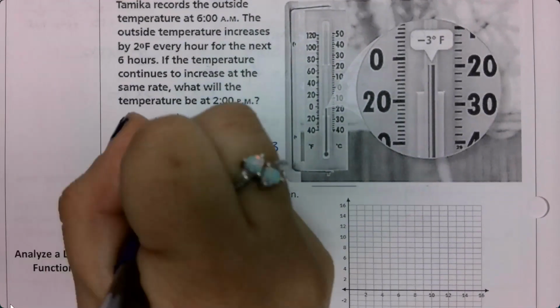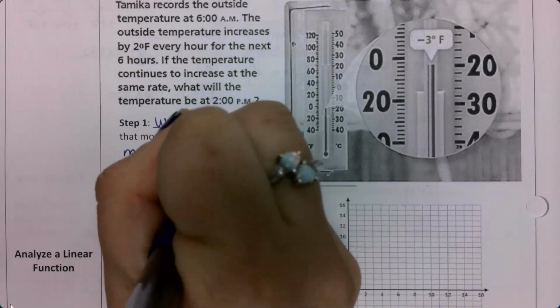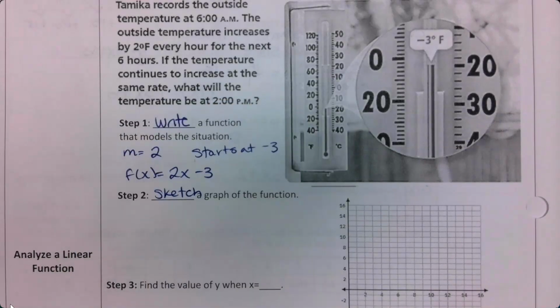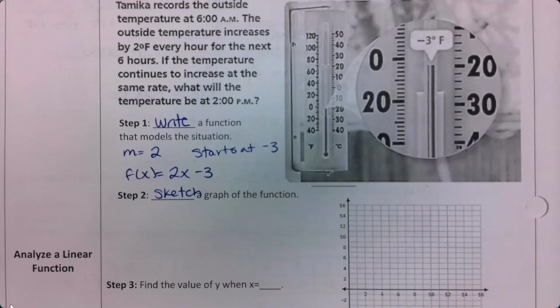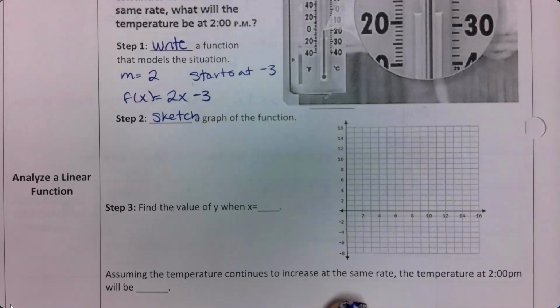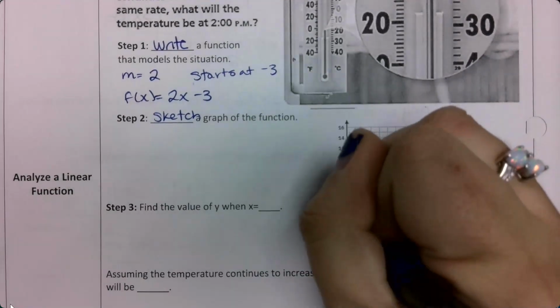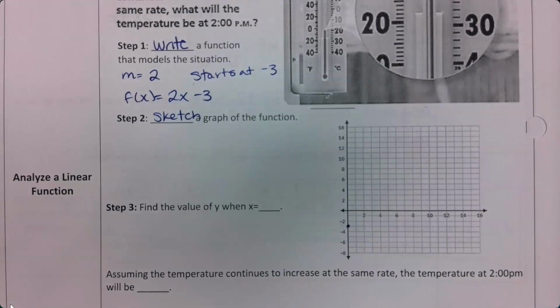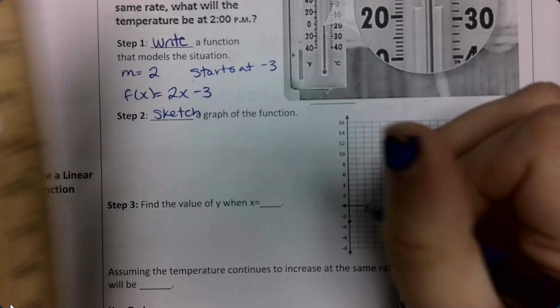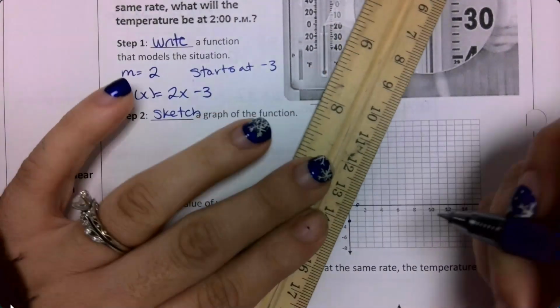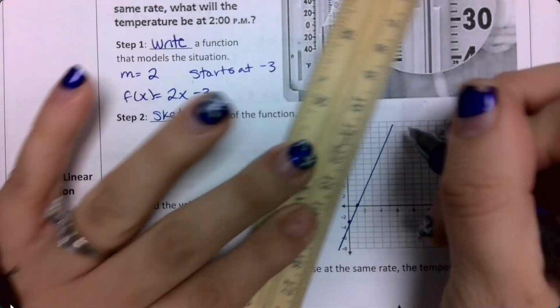So here I want to sketch a graph of my function. So how do I sketch this graph? Where should I start on my graph? -3. And then what do I want to do? Then you go up. I go up how much? So I go up 2 squares over 1.